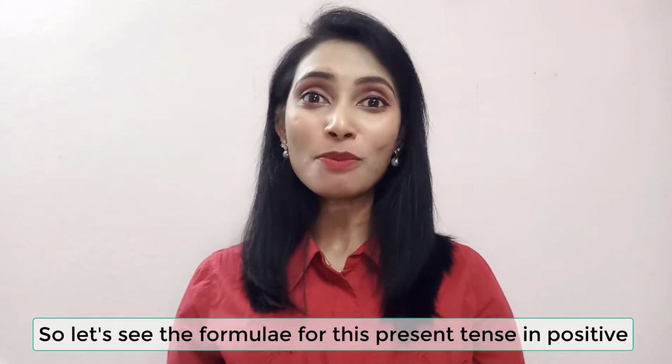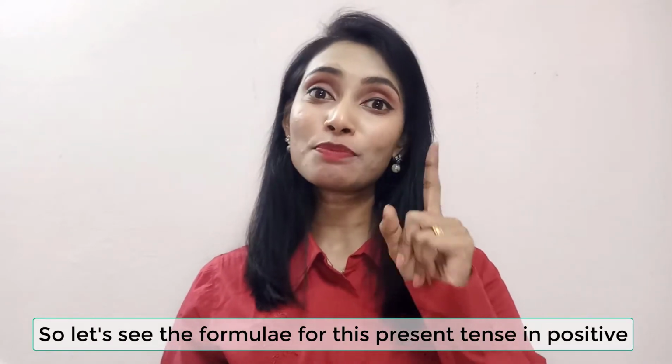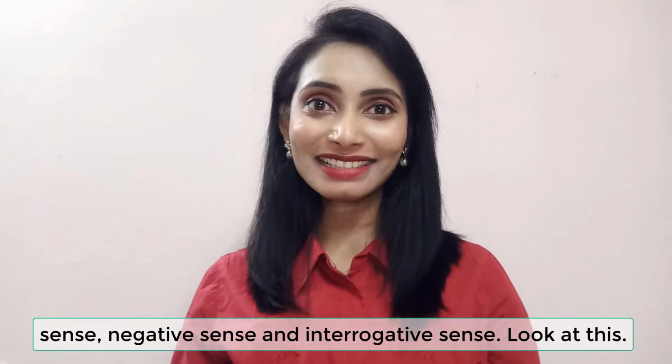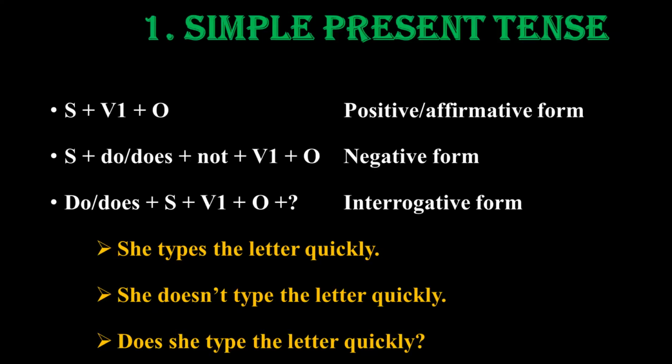So let's see the formulae for this present tense in positive sense, negative sense and interrogative sense. Look at this. Subject plus V1 plus object, positive or affirmative form. Subject plus do or does plus not plus V1 plus object, negative form. Do or does plus subject plus V1 plus object for interrogative form.